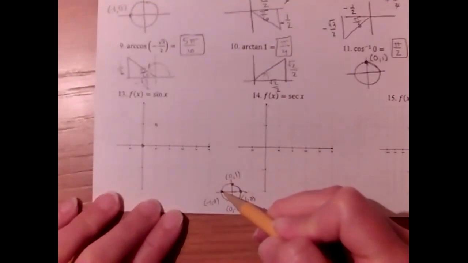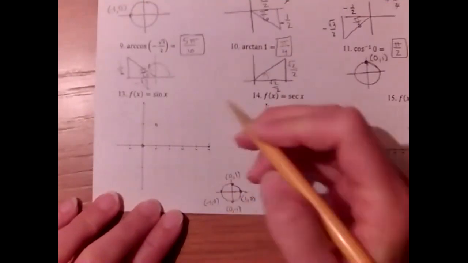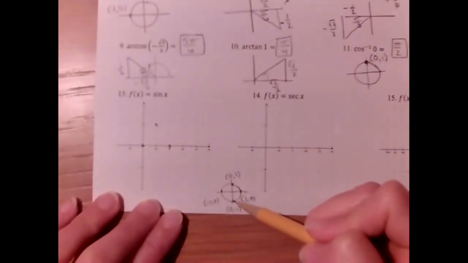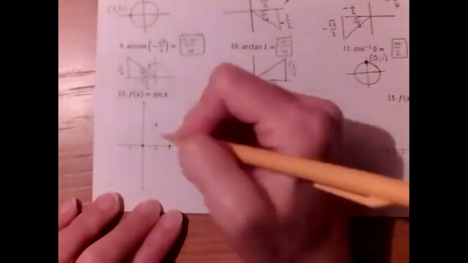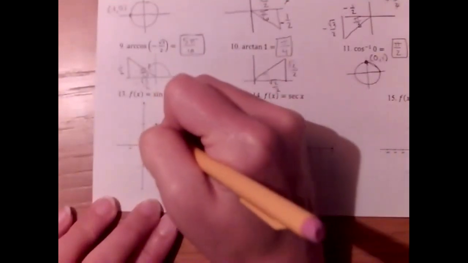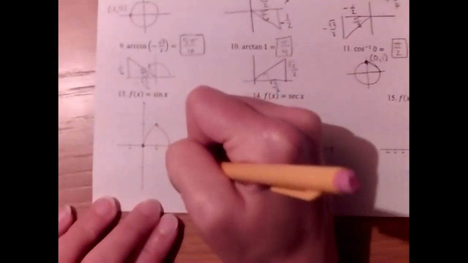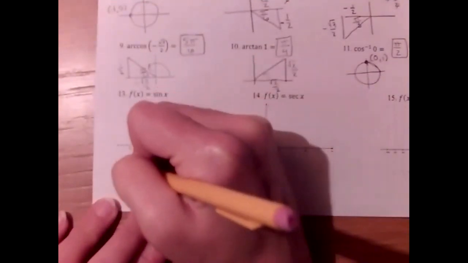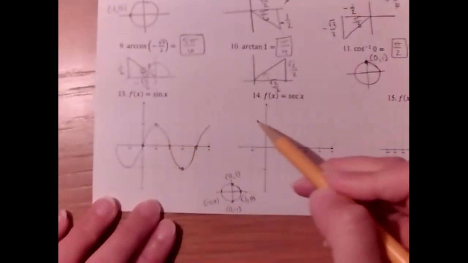Next coordinate point, for pi, the y value is 0. So we will get pi, 0. At 3 pi over 2, the y value is -1. So we'll be down here and then back to 0. And so it is going to do something like this. And then it's going to keep on going. I mean, you can continue that pattern forever and ever.